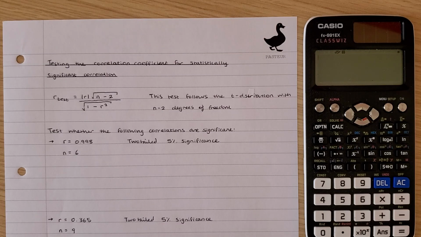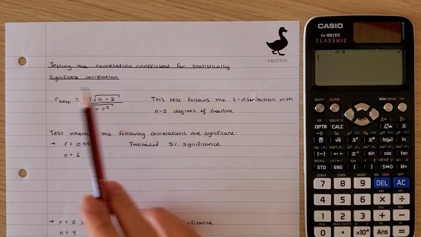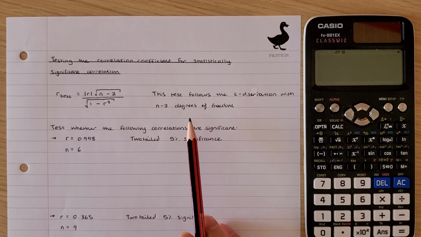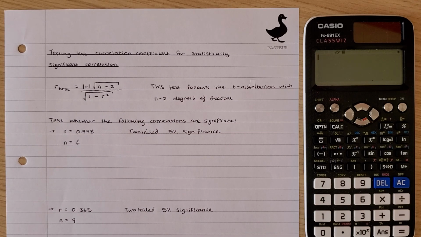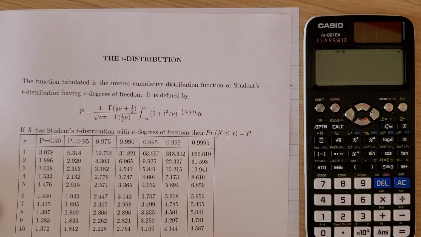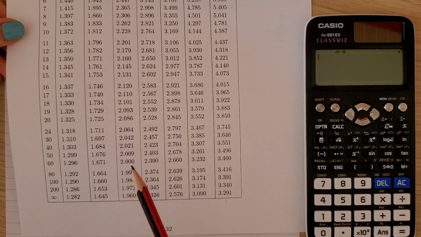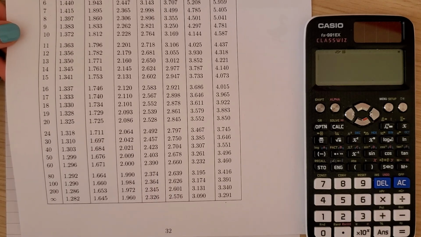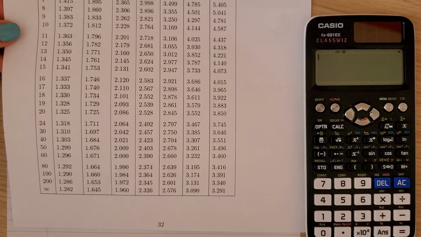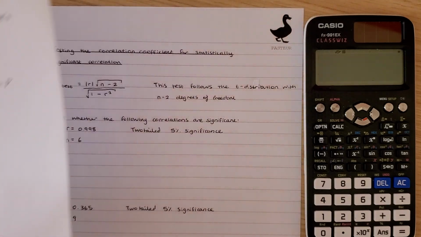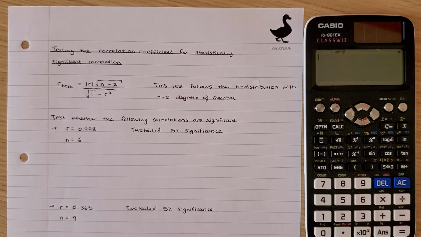In this video, we're going to be going over testing the correlation coefficient for a statistically significant correlation. So we're going to be using this formula here, R-test, and this test follows the t-distribution with n-2 degrees of freedom. The t-distribution is basically a set of data tables like this, and it allows you to compare the value against our R-test value to test whether it's statistically significant or not. I'll show you how to use this in the examples.